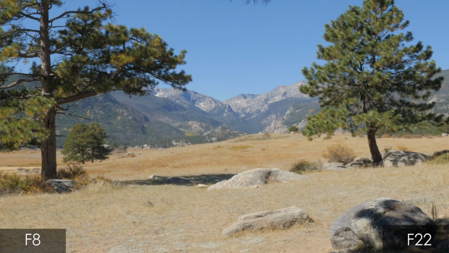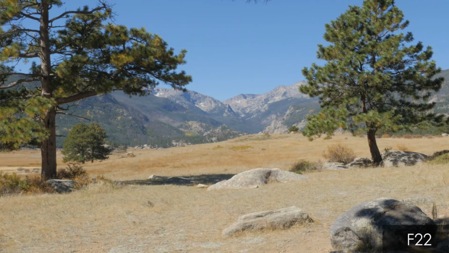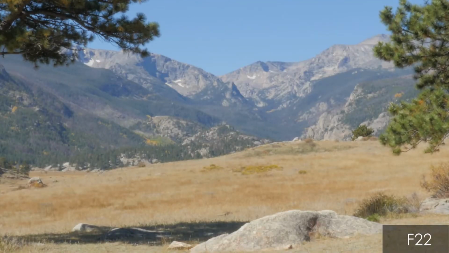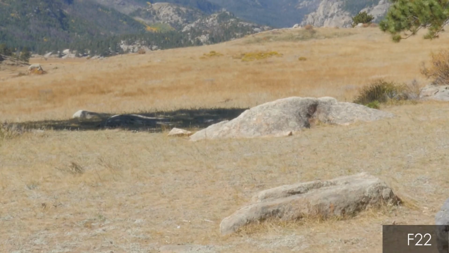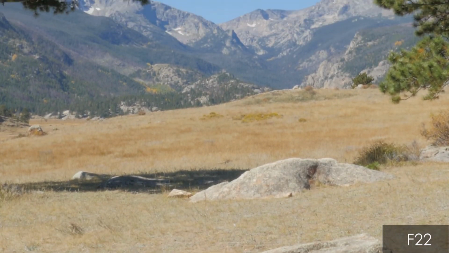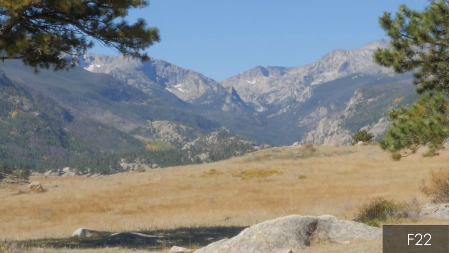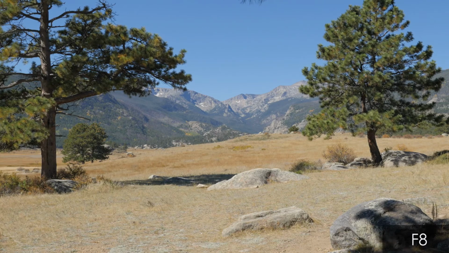And this is all shot in 4K. So we compare it. Here's f22. And then we're going to zoom in. You can see that it's almost like our 4K image has gone from being 4K to being like 720. We've lost resolution. It's gotten kind of a dull image. But when we go to f8, here's f8, and we'll zoom in.